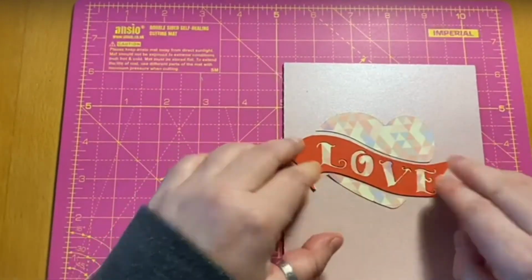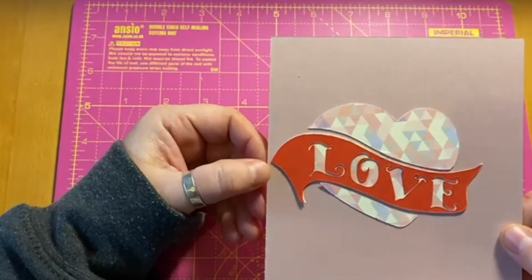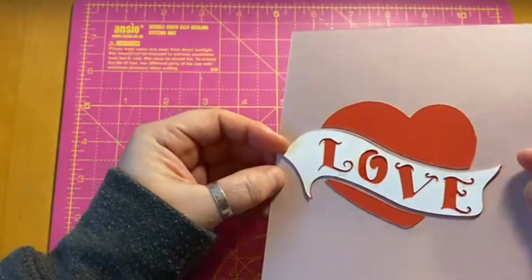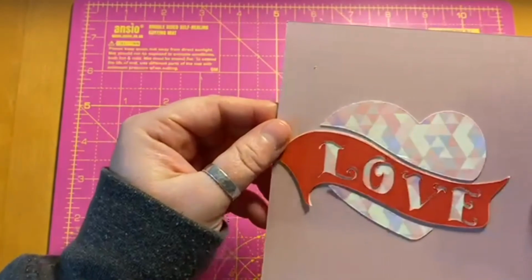Just cut it out of different material. It gives you a very different look. Cheeky double-sided. Yeah, so same, but completely different look.